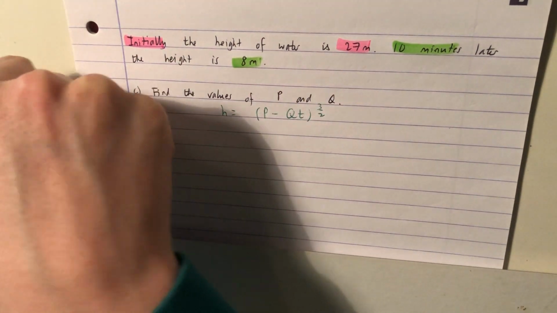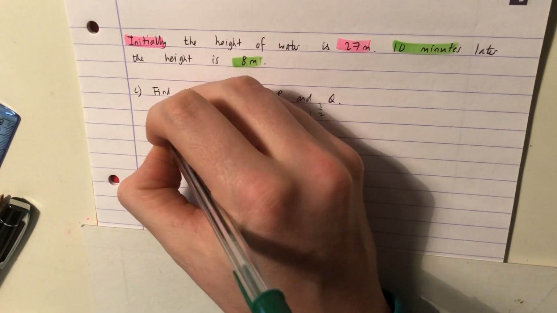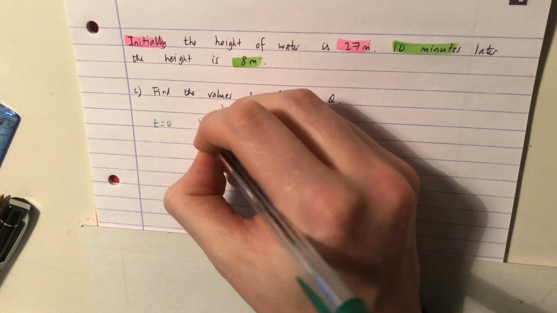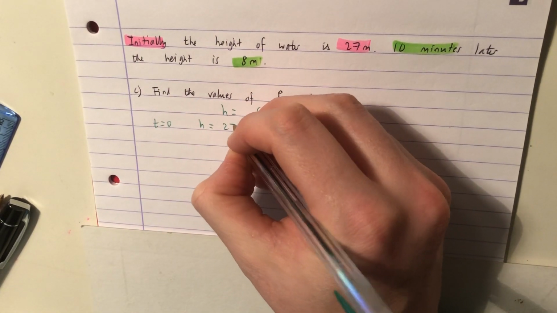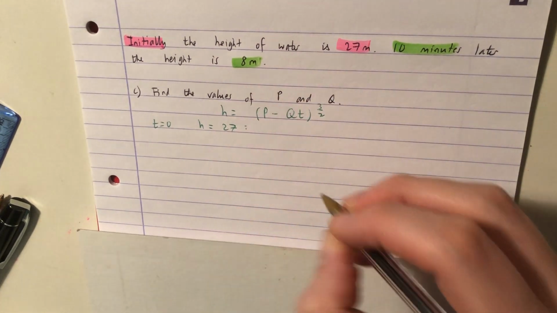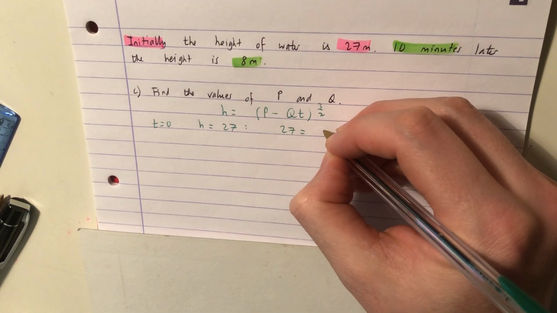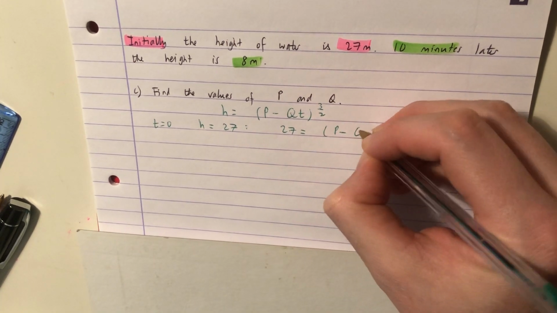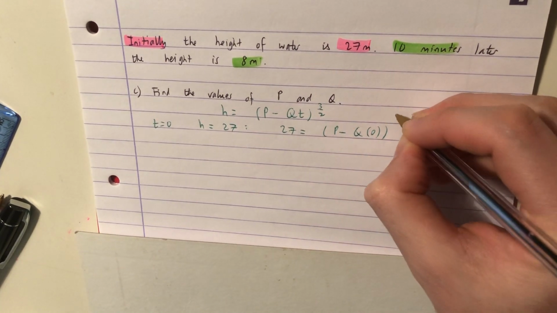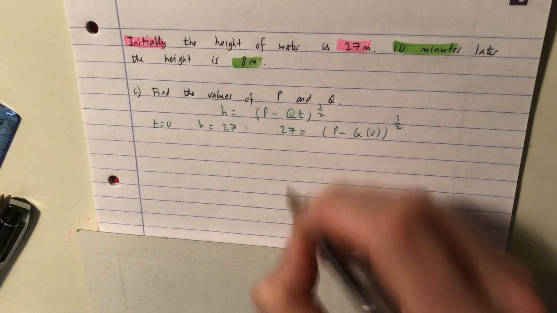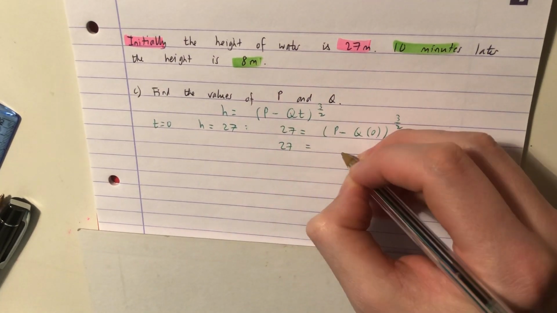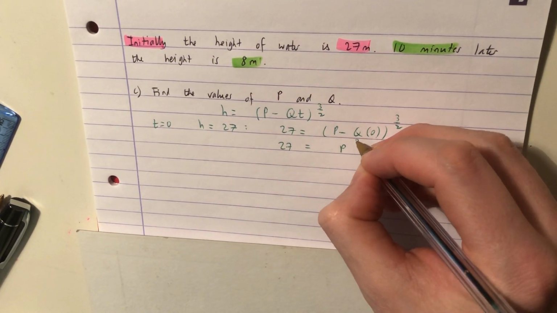Another way of saying that is when t is equal to 0, h is equal to 27. If we substitute that in, 27 equals p minus q zeros to the power of 3/2, which would be 27 is equal to p to the power of 3/2.